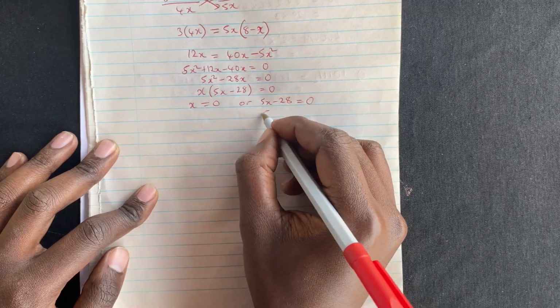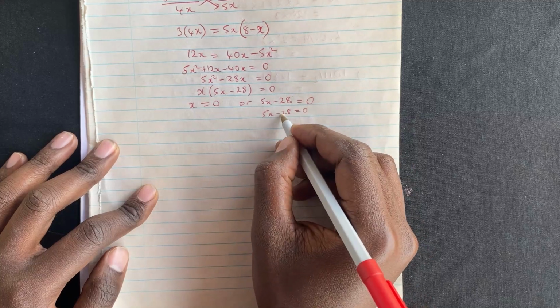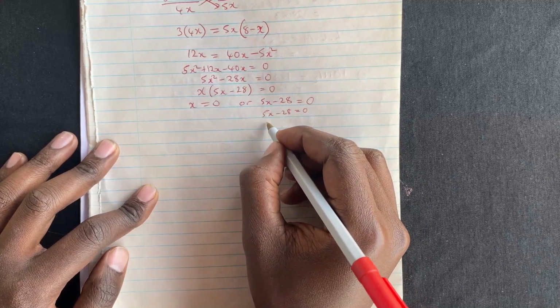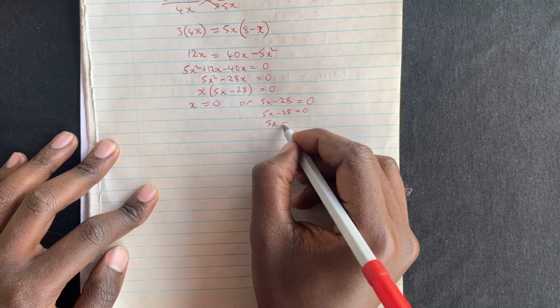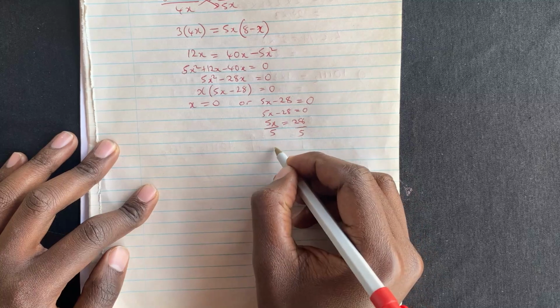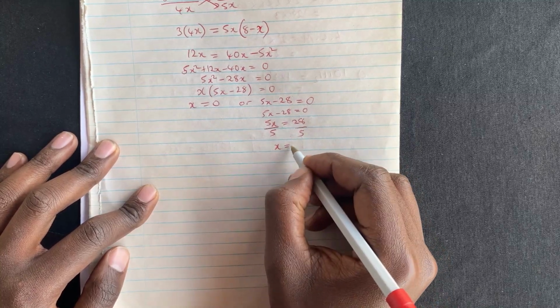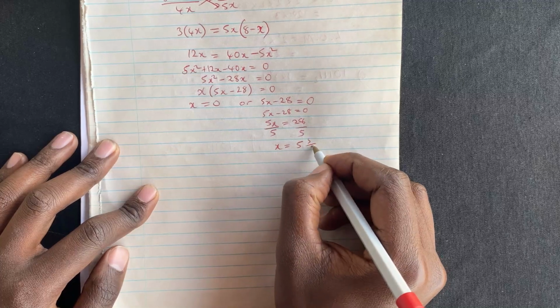So we are going to say 5x minus 28 is equal to 0, and then minus 28 is going to come this side. It's going to be 5x is equal to 28. We divide both sides by 5. So here we are going to get x is equal to 5 and 3 over 5.